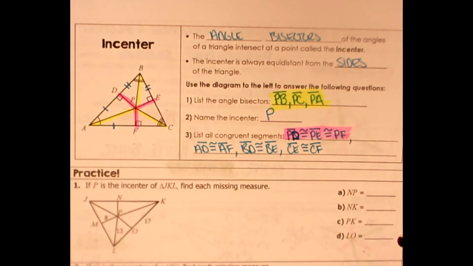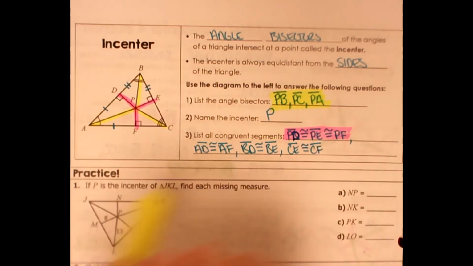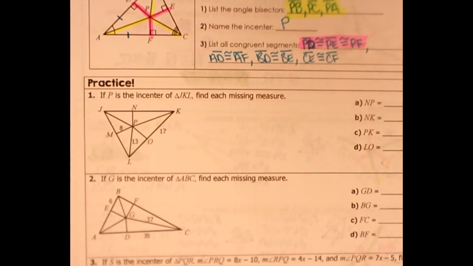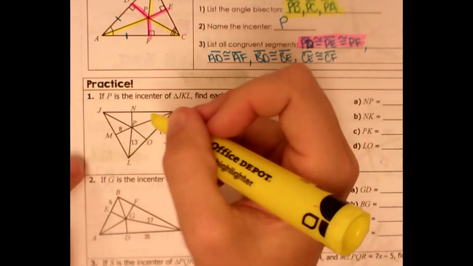If P is your in-center of triangle JKL, find each missing measure. Let's start with highlighting. Oh, I guess it would help if you could see the question, huh? Number 1. Let's highlight all of our angle bisectors.